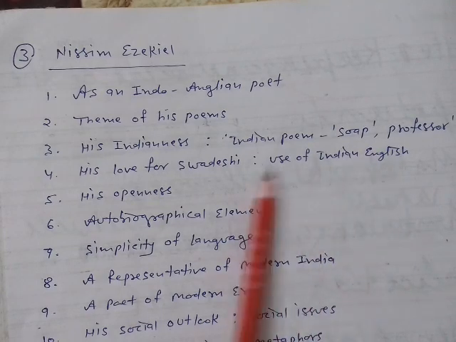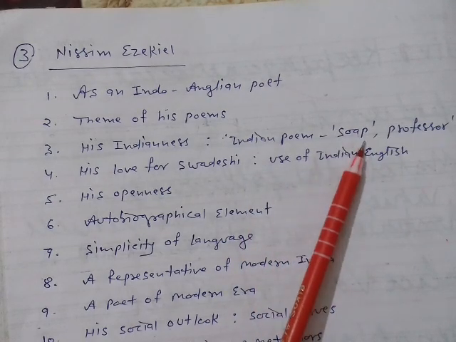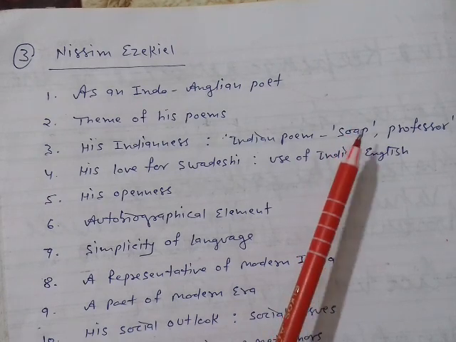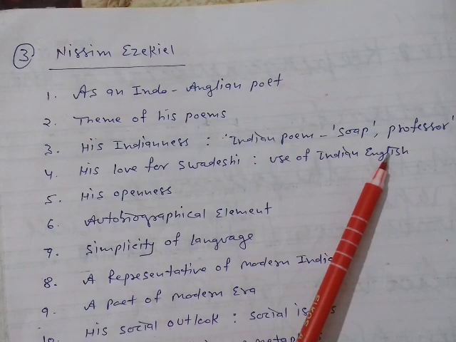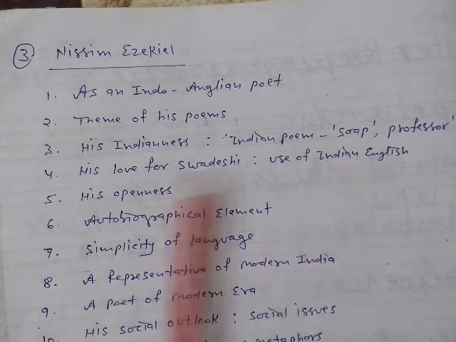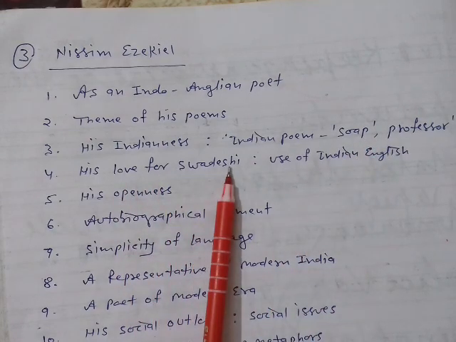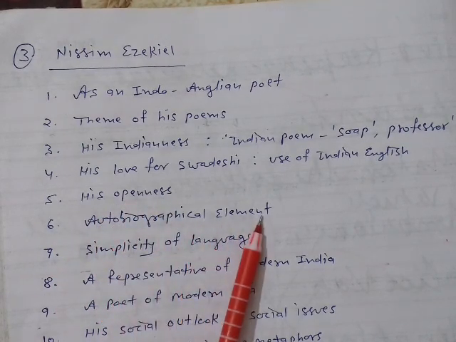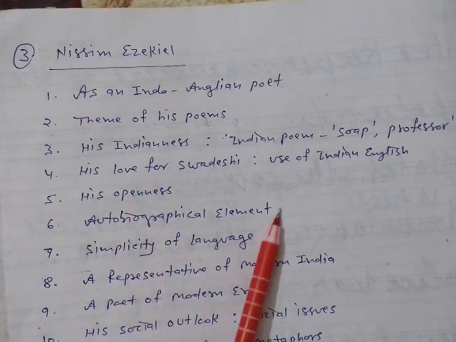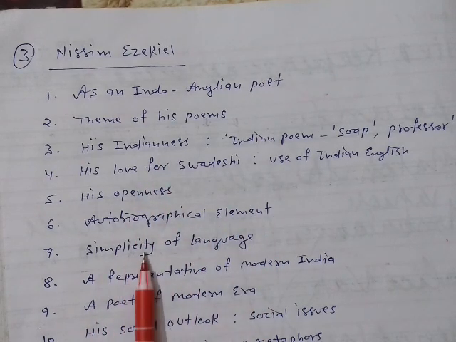Okay, so now in this kind of poem, Soap, we find that Nissim Ezekiel preferred to use Indian English, and that is showing his love for Swadesi. Then his openness in his poem, autobiographical elements. Okay, all these headings are very important, and again the simplicity.